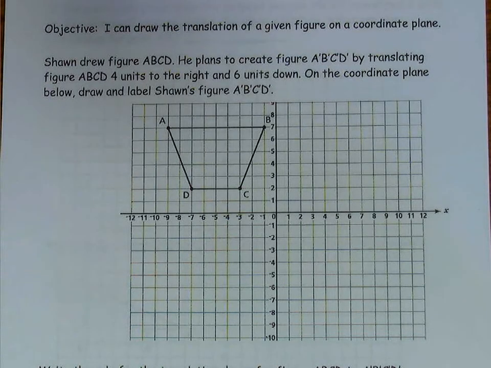Hey everyone, it's Miss G, and I am back with our third installment of translations. And tonight our objective is to draw.